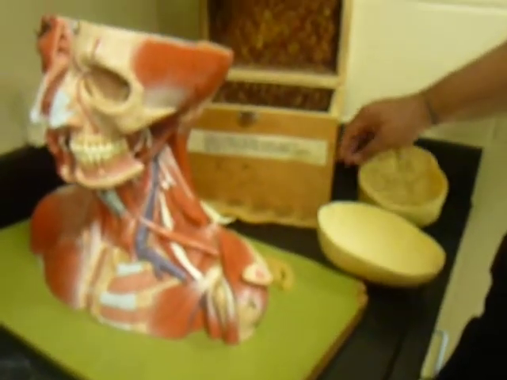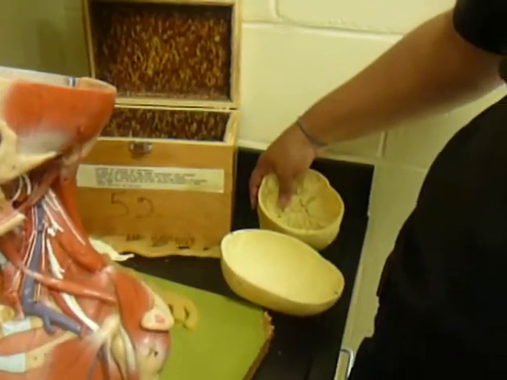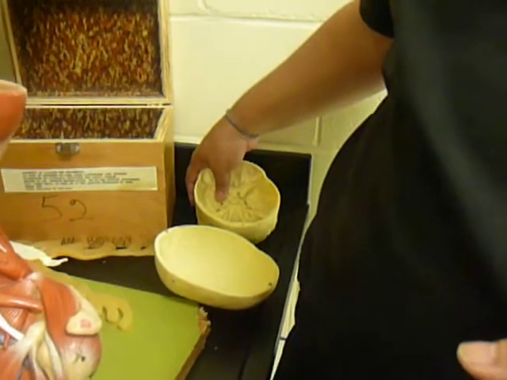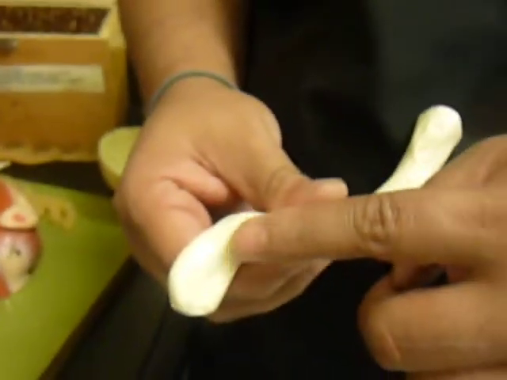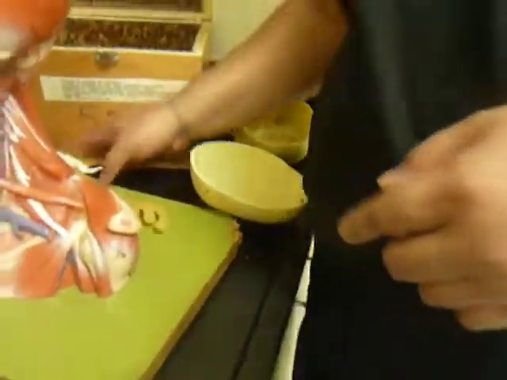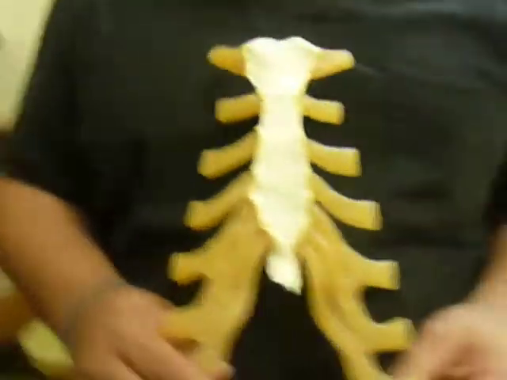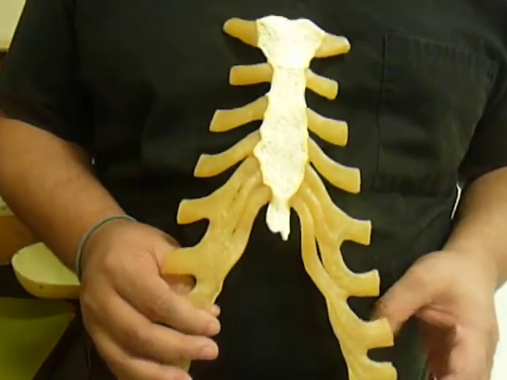Can you say that's the condyloid process? That's the coronoid, coronoid process, as opposed to this, which is the condyloid. C-O-R-O-N-O-I-D, yeah.